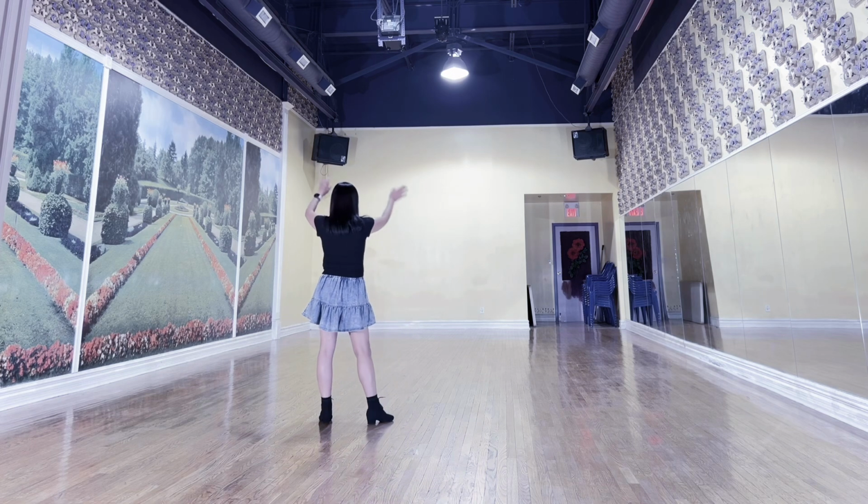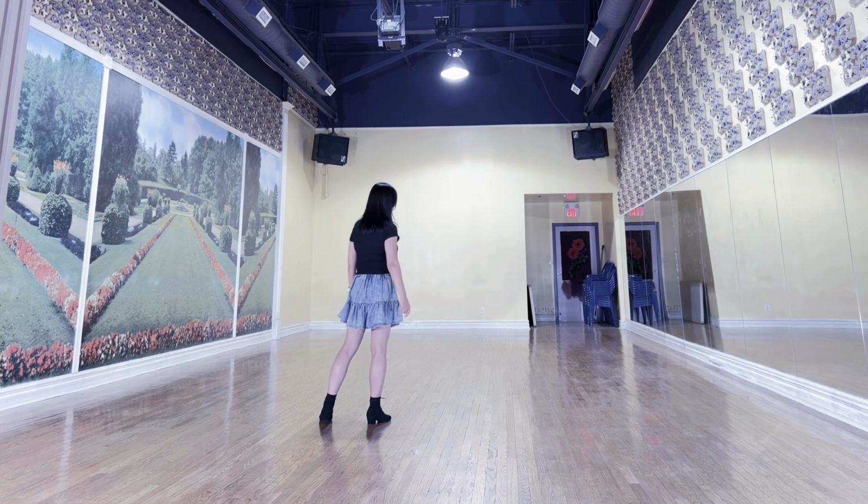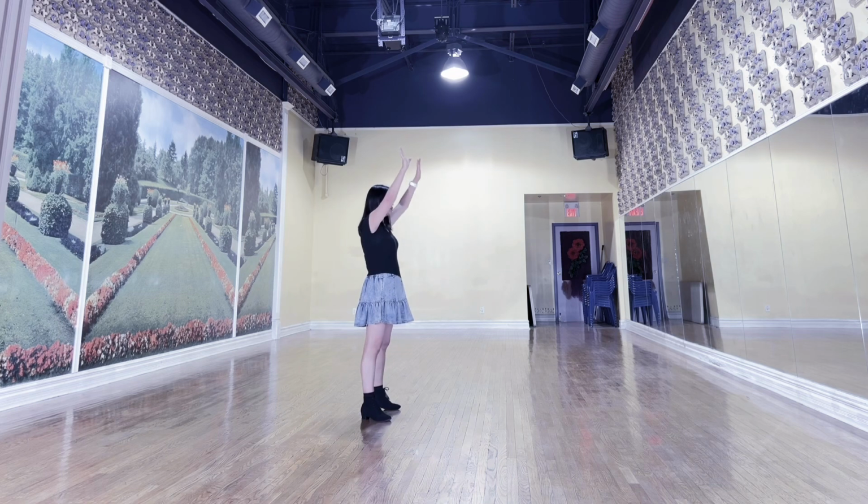Step left, arms to the left. Arm to the right. 2 chest pops, pop and pop. Section 2. Make a quarter turn facing 3 o'clock. Step left, arms up, arms down. Roll hip anti-clockwise over 2 counts.